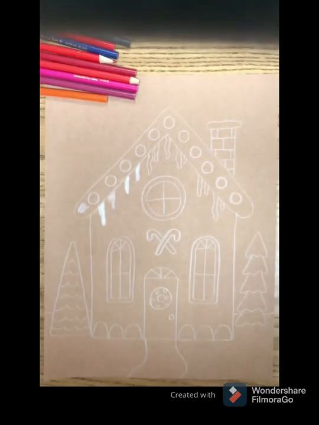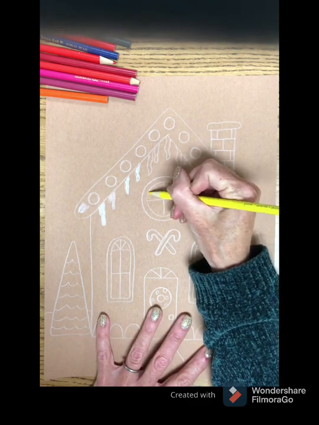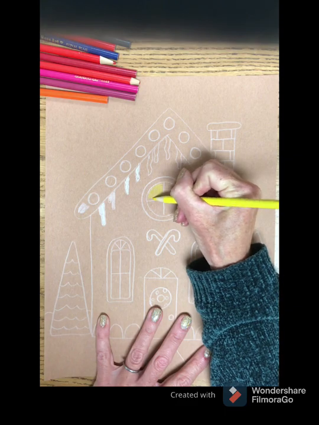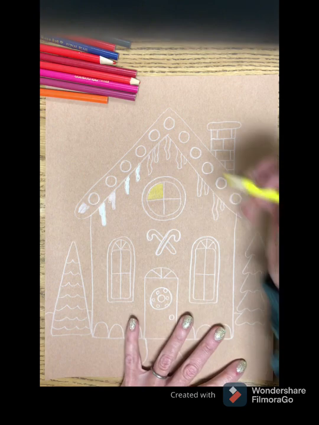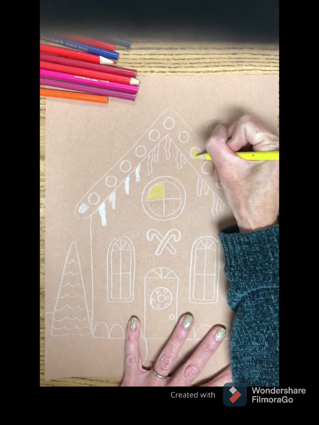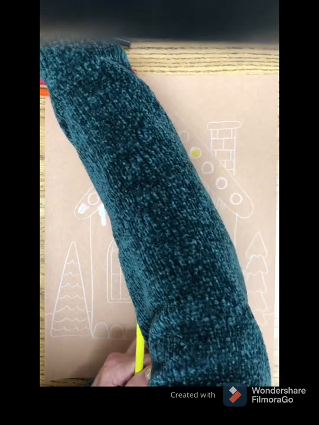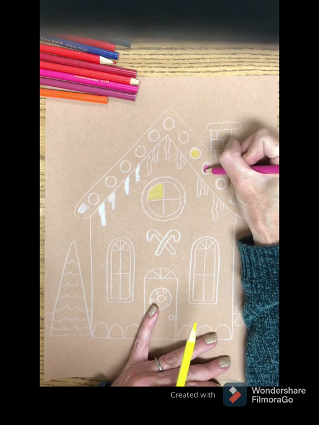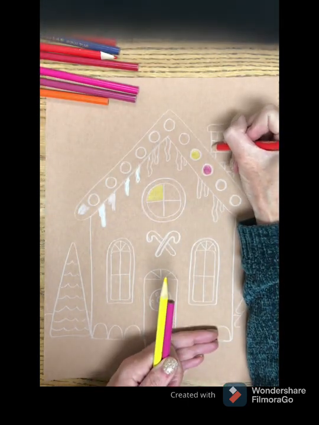Okay, so once you've got your gingerbread house all sketched out, come back with some crayons or some colored pencils, and we're going to add a little bit of color. You may want to go over and kind of darken up some of your shapes, but add some nice bright colors in there. And you may have to press pretty hard to get some of those colors to show. So you're going to go ahead and go back and add some nice bright colors to that gingerbread house, right, like I'm doing here.